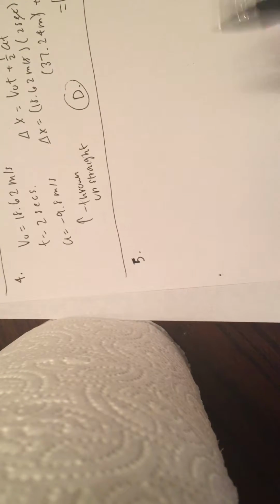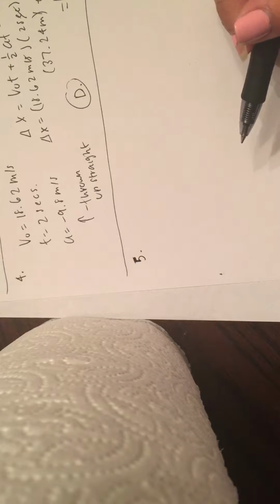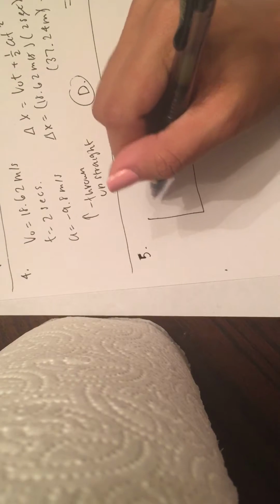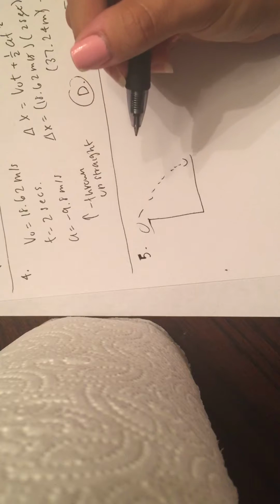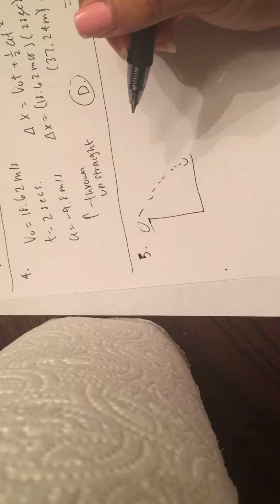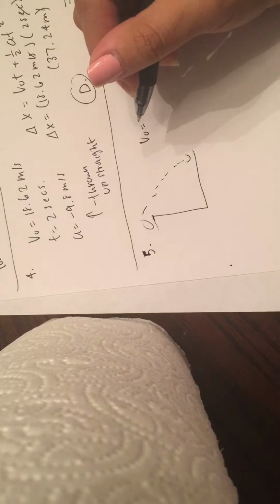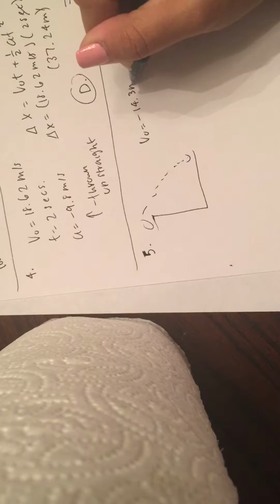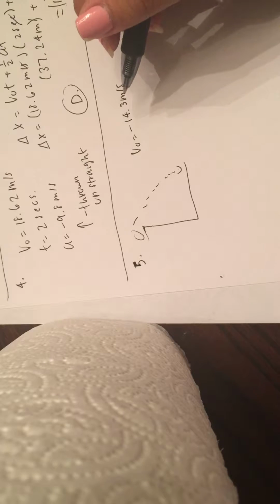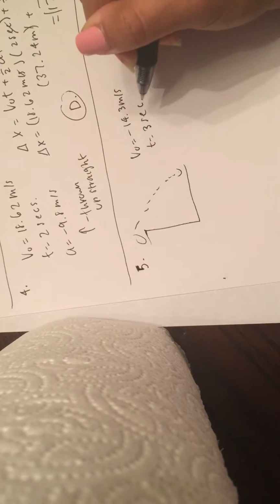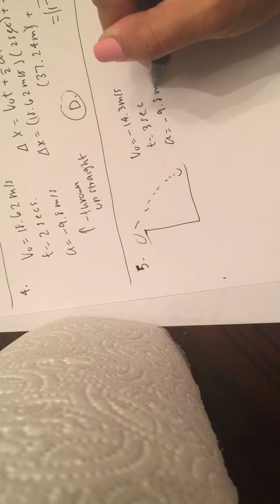Okay, and number 5. Number 5: a rock is thrown straight down with a velocity of 14.3 meters per second from a cliff. So you have a cliff, a rock is here, and you're throwing it down. What is the speed after 3.0 seconds? You know your V0 is negative 14.3 meters per second because it's being thrown down, so you go negative. Your time is 3 seconds. Acceleration will be negative 9.8 meters per second squared.